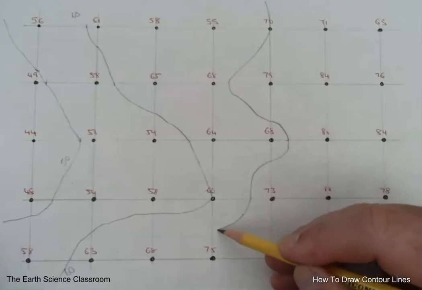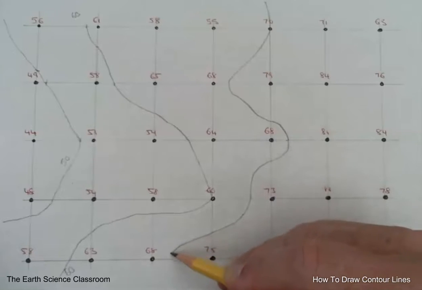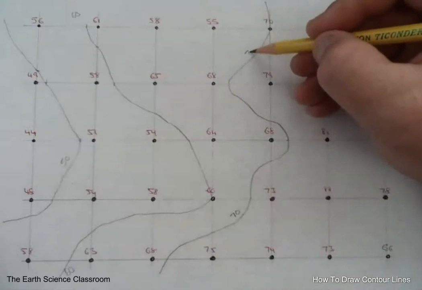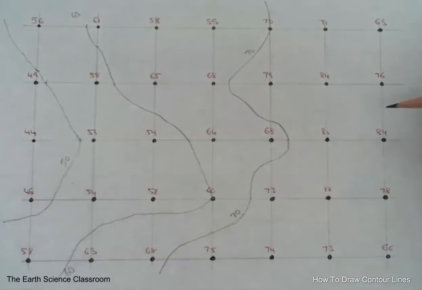Even though it's not listed on every point, I know that this line represents 70 feet on this imaginary Earth surface on the grid. And just finishing up with elevation 80, the contour line for 80, again figuring out where 80 is in relation to the numbers, I'll connect the dots and complete the contour line.